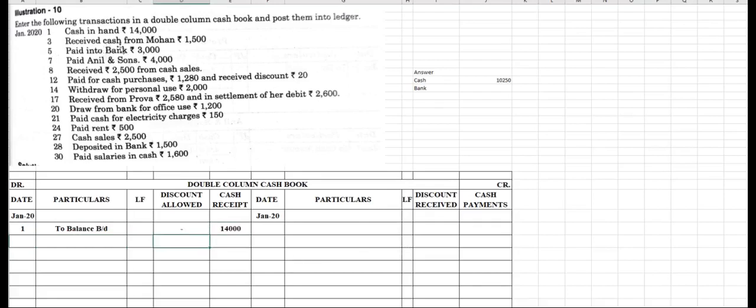Okay, next, received cash from Mohan. Cash is increasing because Mohan has given us cash, 1,500 rupees. Next, paid into bank. That means we have deposited cash into the bank on 5th.